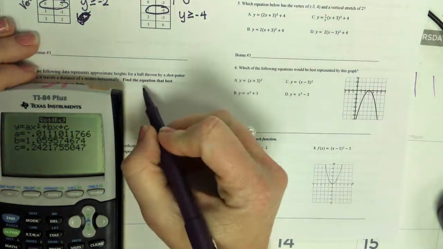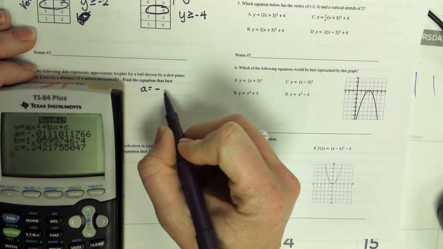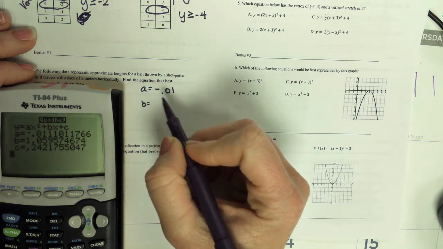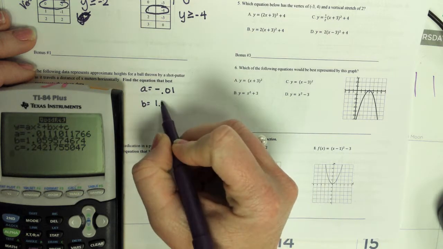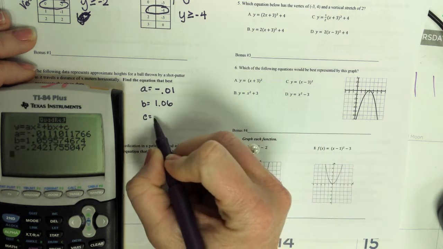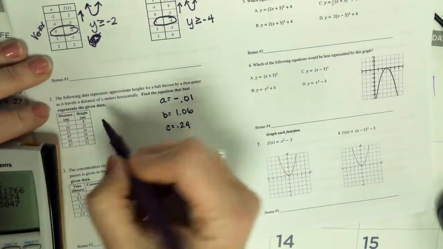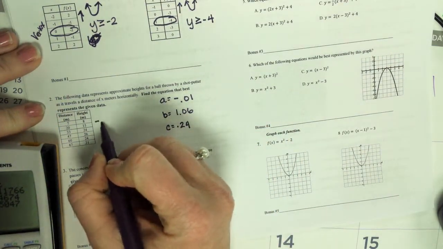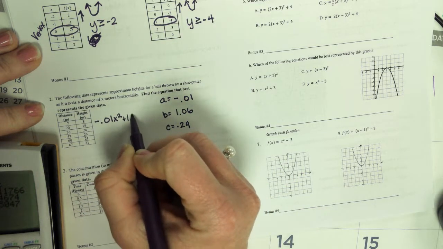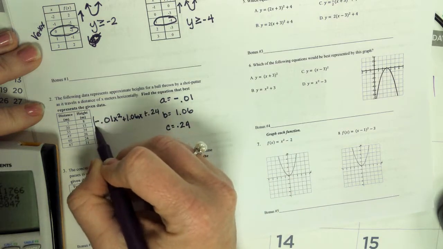So I can see that my a is going to be negative, and we'll just round it to 0.01. My b is going to be rounded to 1.06, and c is going to be rounded to 0.24. So therefore, my equation would be negative 0.01 x squared plus 1.06 x plus 0.24.